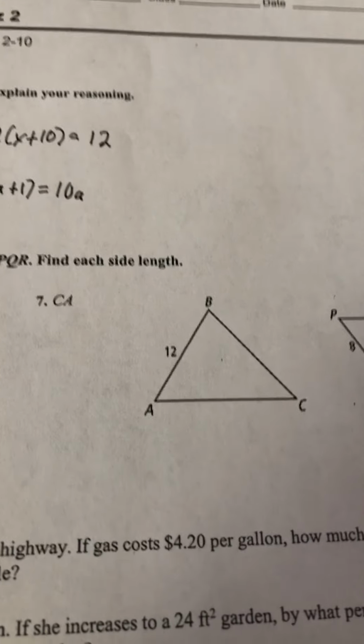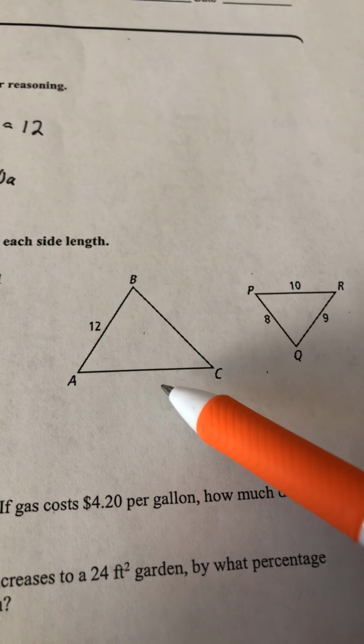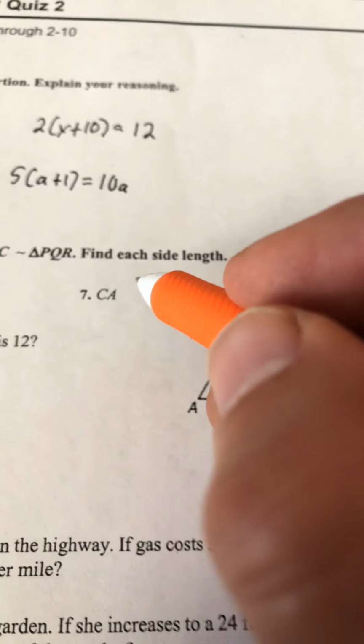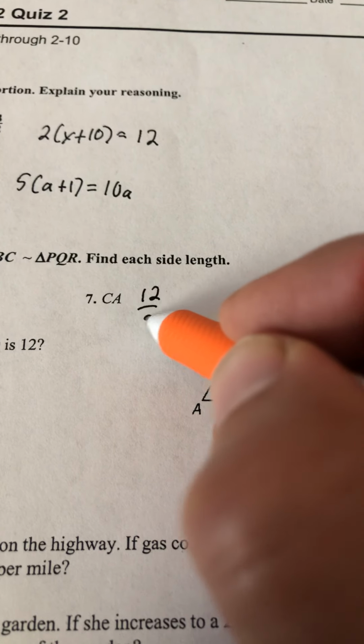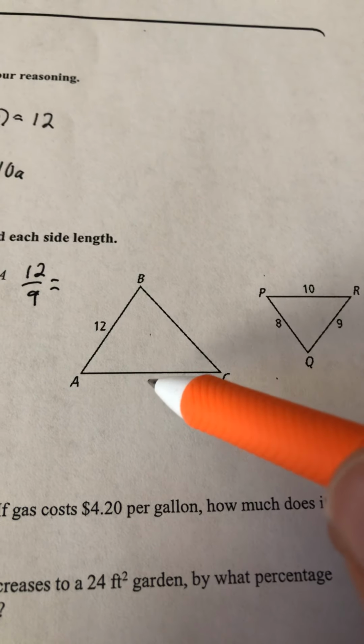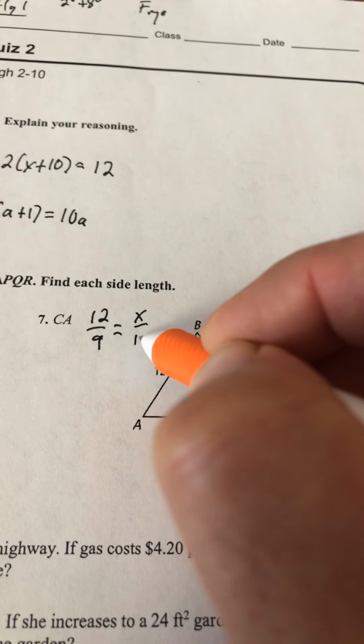Okay, and then CA. CA would be the bottom of it. So we could do 12 is to 9 as x is to 10. Okay.